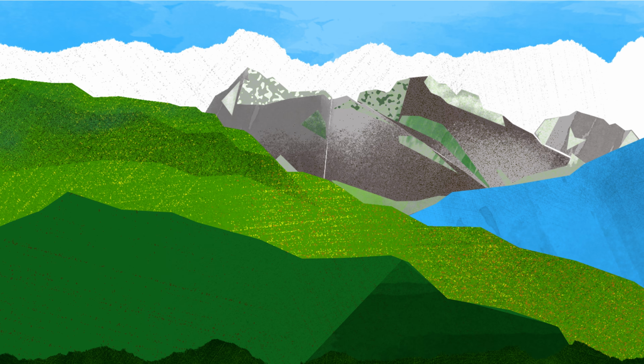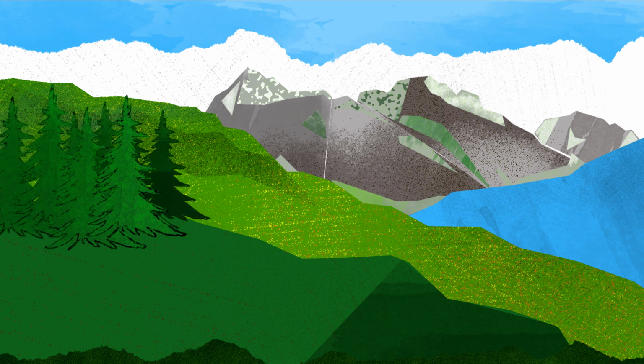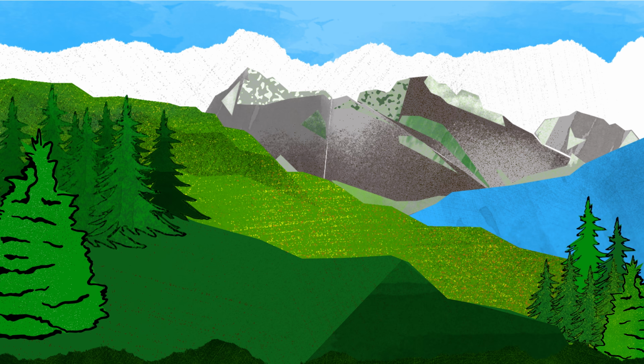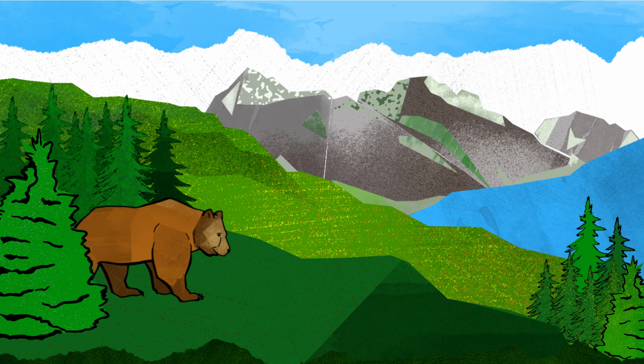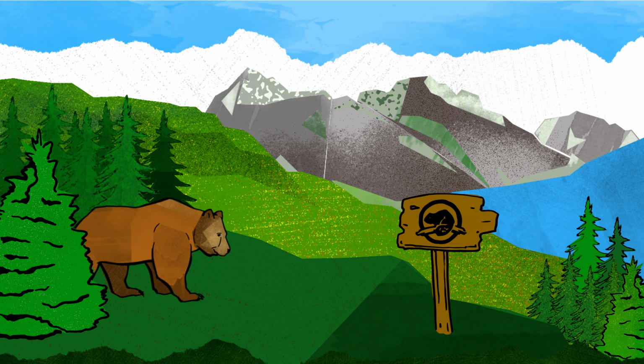The region contains open forests of subalpine fir, Engelmann spruce, white spruce, and grasslands. The more wildlife-rich areas are found at lower elevations. This region provides significant grizzly bear habitat. A large portion of this region is protected within national and provincial parks.